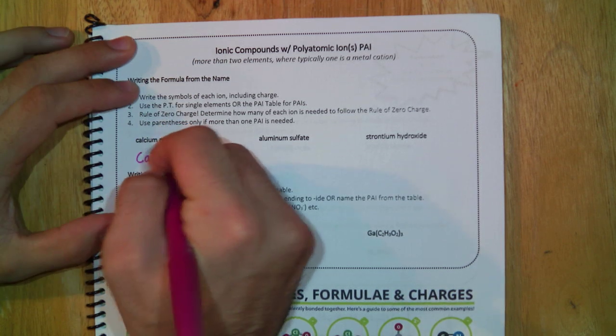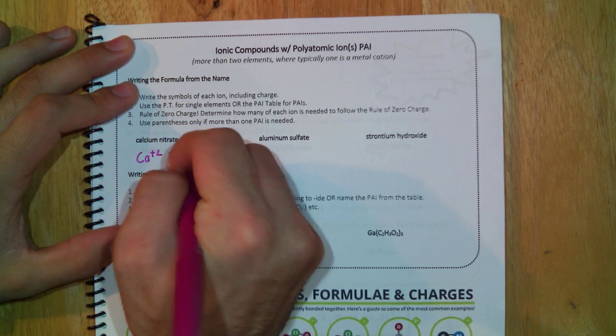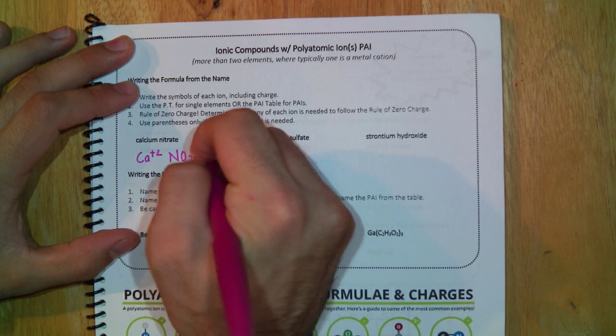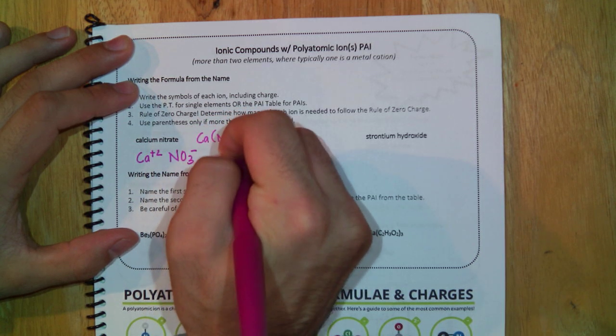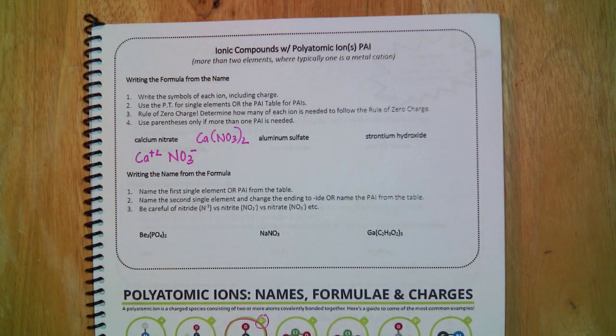Calcium is +2. Nitrate is NO3, all with a charge of -1. Rule of 0 charge. You need 2 nitrates. If you need more than one of the polyatomic ion, you're going to use parentheses. Throw parentheses around it.